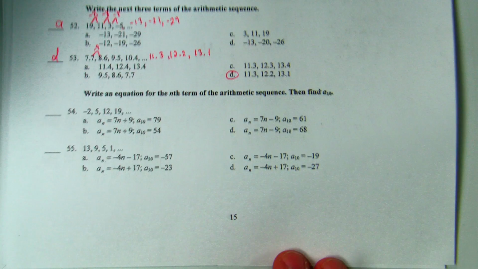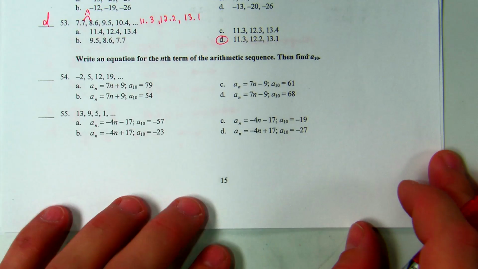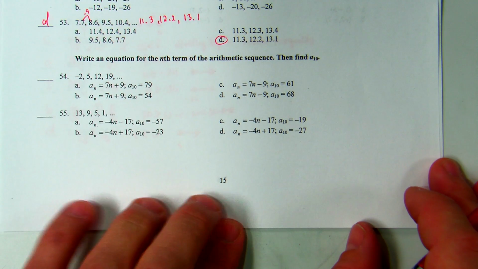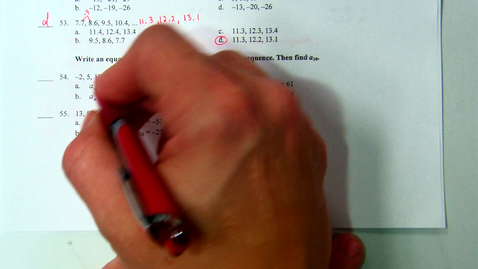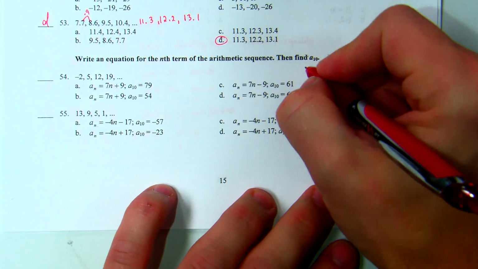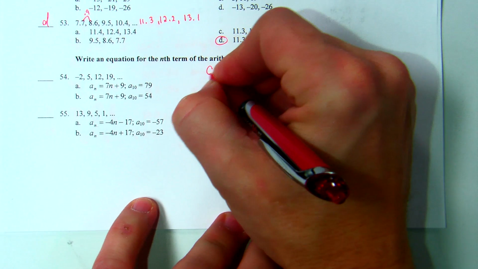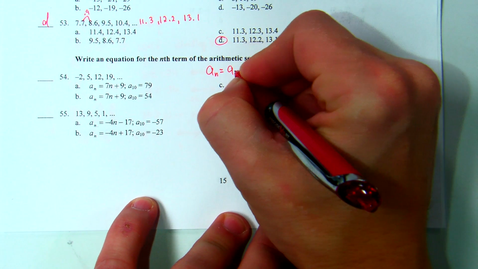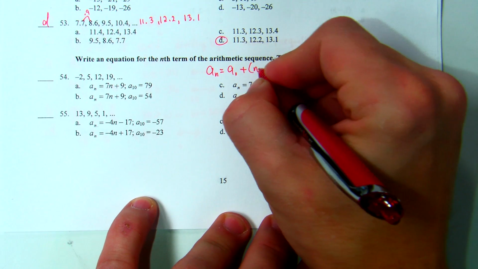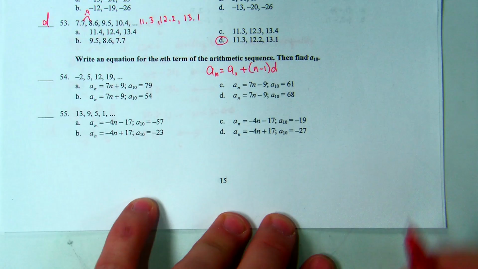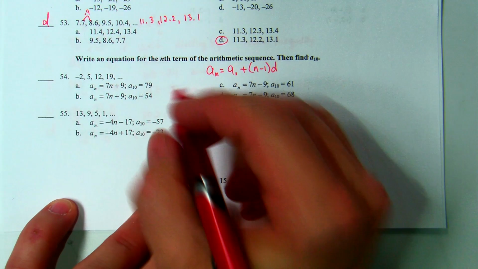For 54 and 55, we're actually asked to write the equation of the nth term and then find the 10th term. Well, this is my arithmetic sequence. I need to find 2 things because my equation is a sub n equals a sub 1, the first term, plus n minus 1 times d, the common difference.